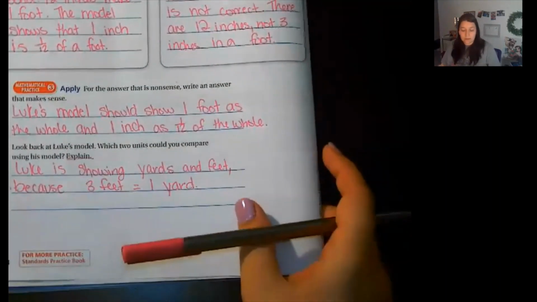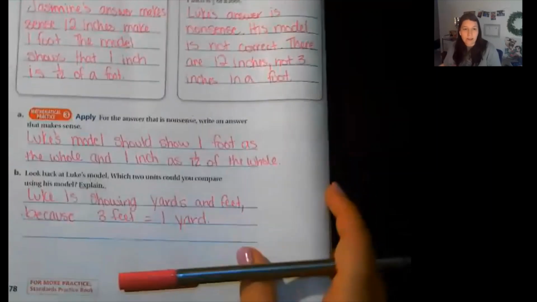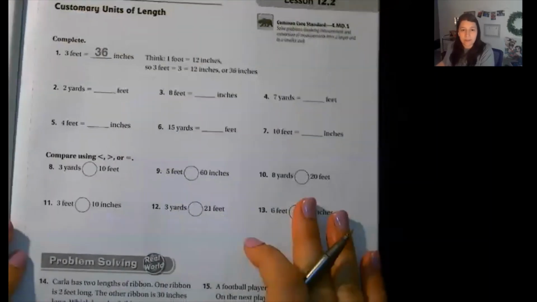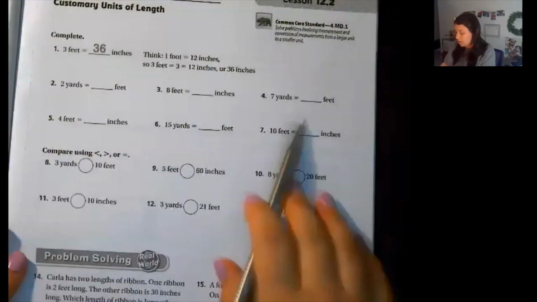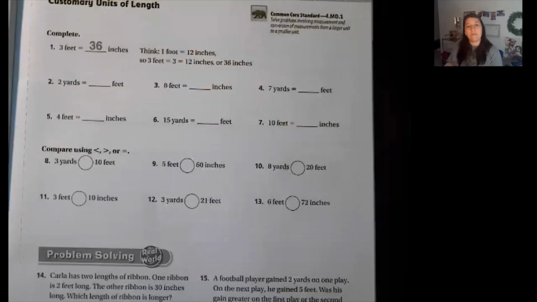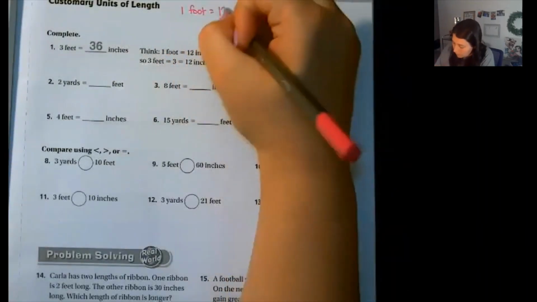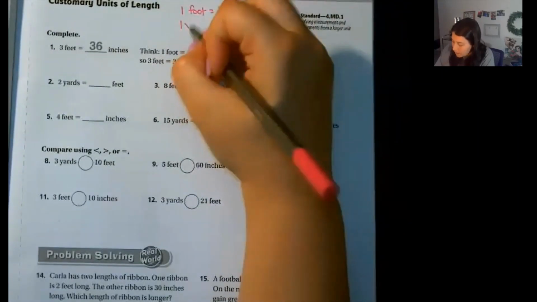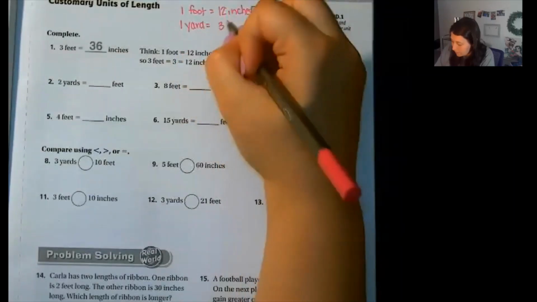Alrighty. So now it is your time to do some work. On the homework page, the top part is just converting from one form of a unit to another unit, so either from yards to feet or from feet to inches. Remember that 1 foot equals 12 inches, and that 1 yard equals 3 feet.